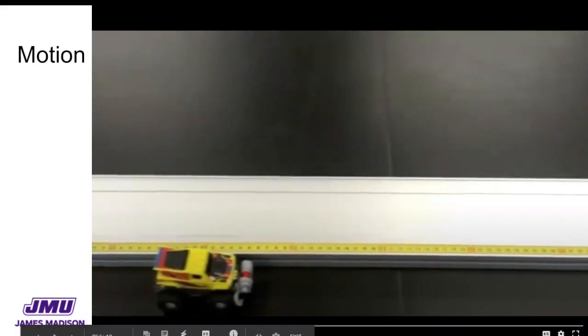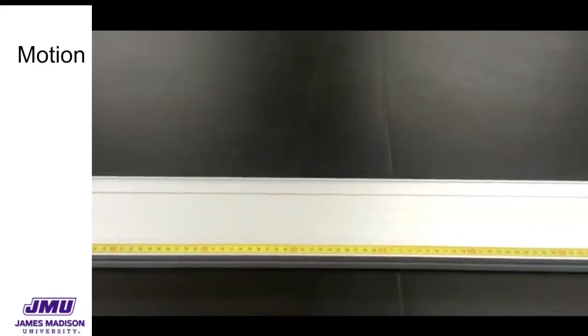Here we see this toy buggy moving across the screen. We know how to make measurements to describe its motion. As it moves across the screen, how far does it go? How many times a meter stick's length does it move across your screen, and in how much time?